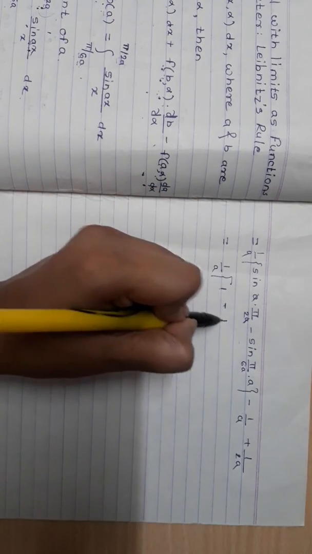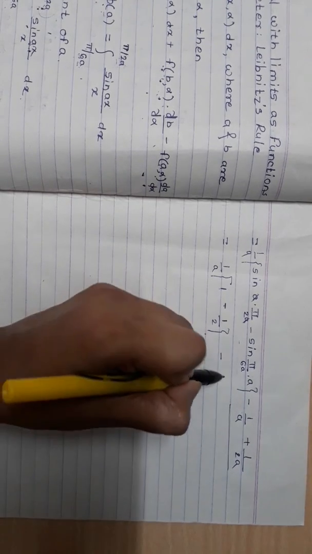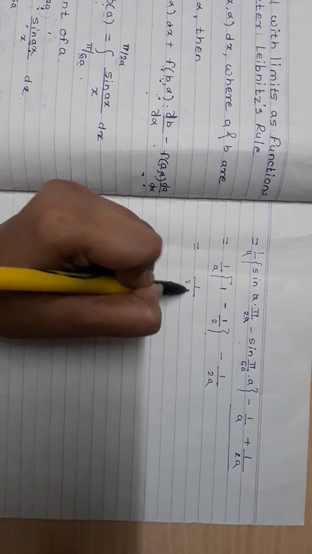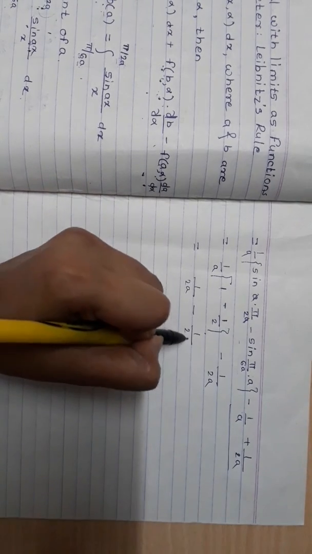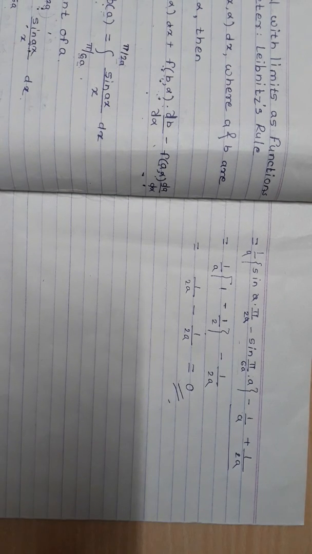So this is 1 by 2a minus 1 by 2a, which is 0. So we have shown that the given integral is equal to 0. Since a is not present in the answer, it is independent of a. So that's it, the procedure.